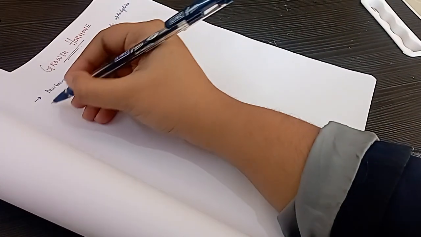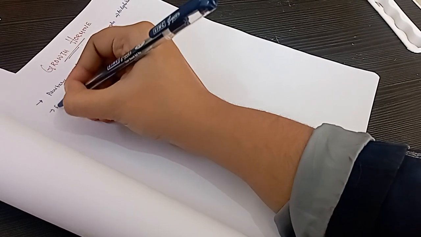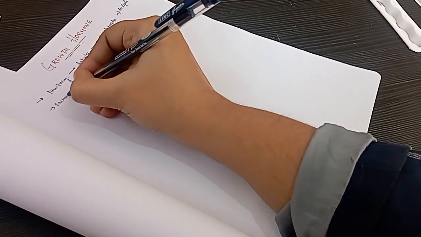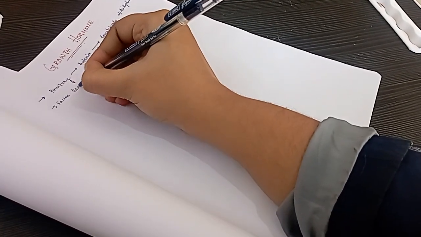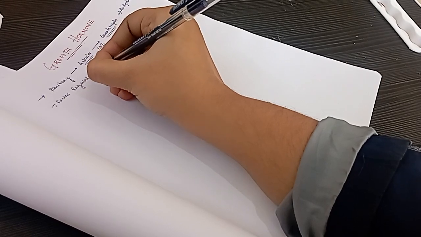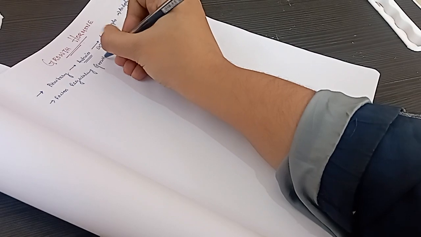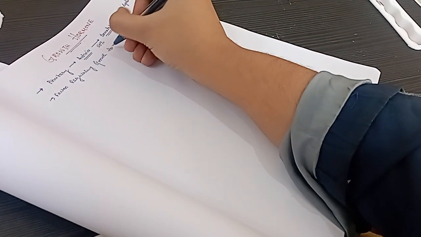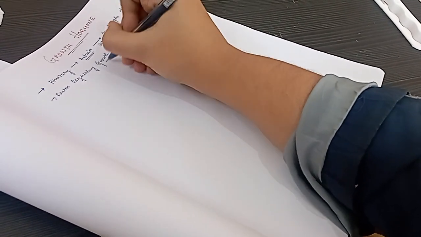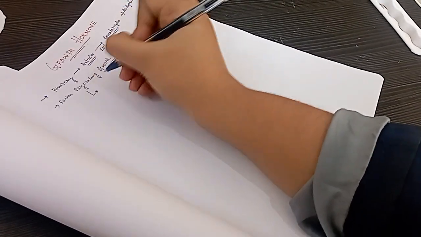So what are the factors regulating growth hormone? What are the factors?